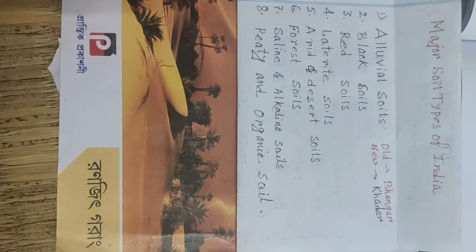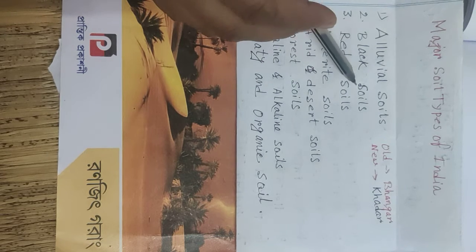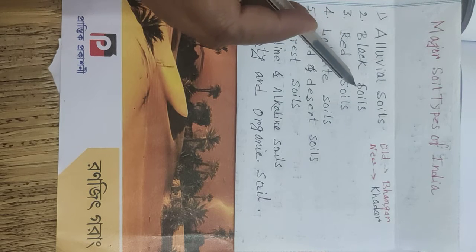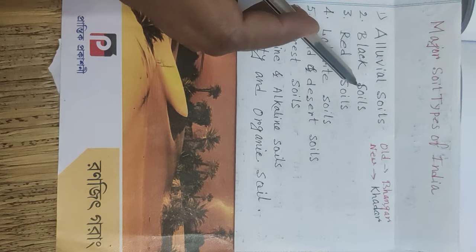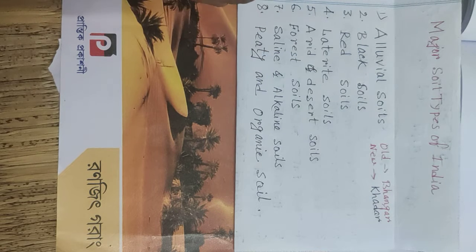Very important line: black soils contain a high percentage of clay and are therefore retentive of soil moisture.